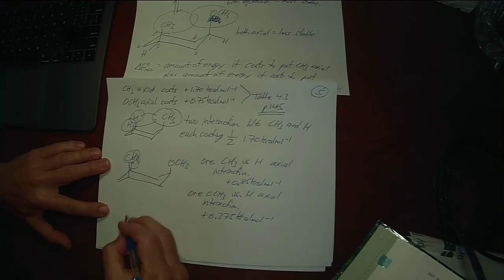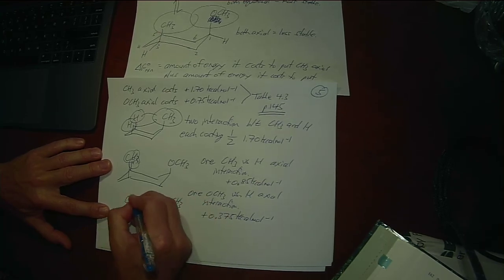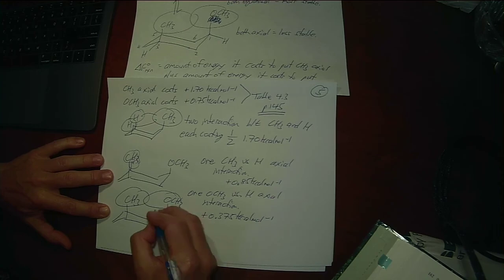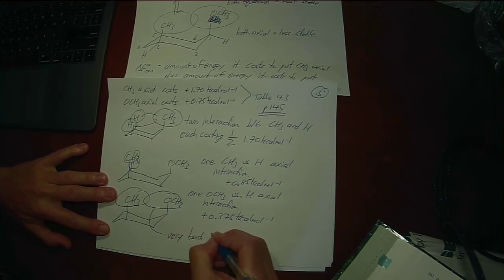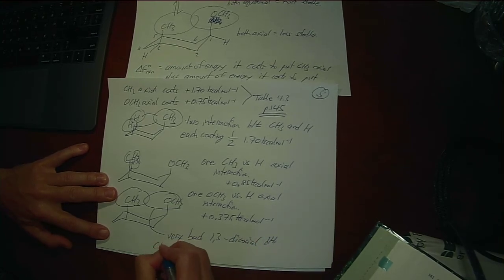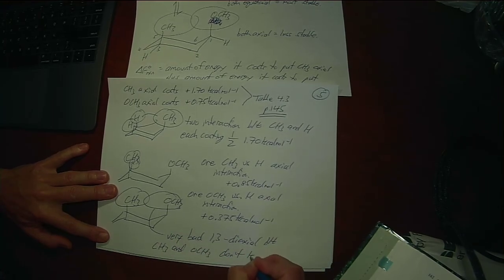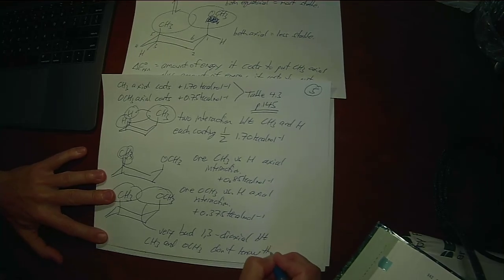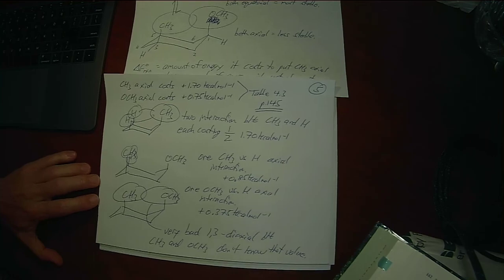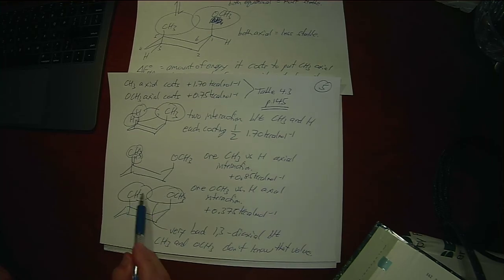But then there's a really bad interaction between the OCH3 and the CH3 group, right? A very bad 1,3 diaxial between CH3 and OCH3, and I don't know how much that costs. So I know it's going to cost at least plus 0.85 plus 0.375, and I know that this interaction is going to cost me more than the sum of 0.85 plus 0.375, right?